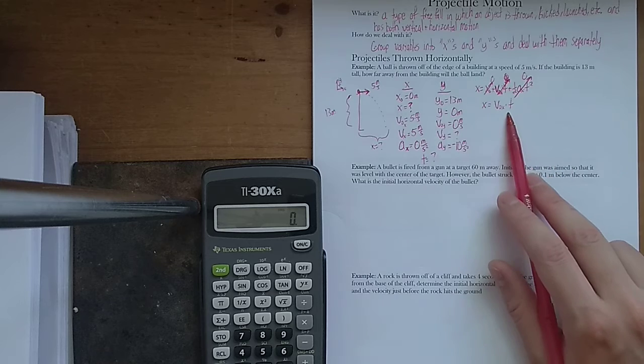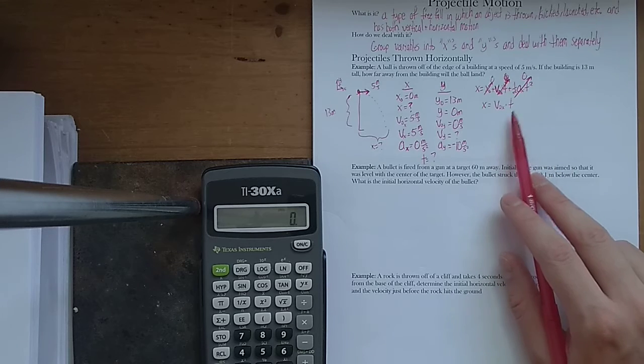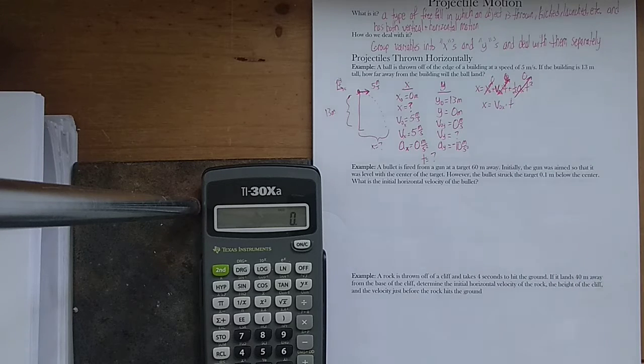Okay? That doesn't mean this equation is wrong and you shouldn't use it. It just means if you can find the time somehow, then you would be able to use this. So let's try and find the time.